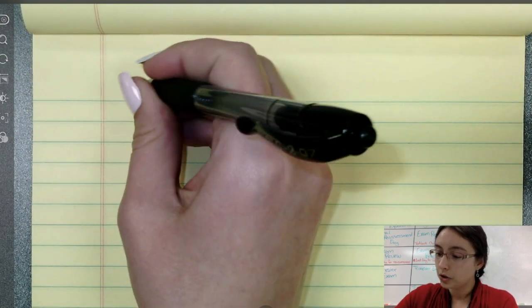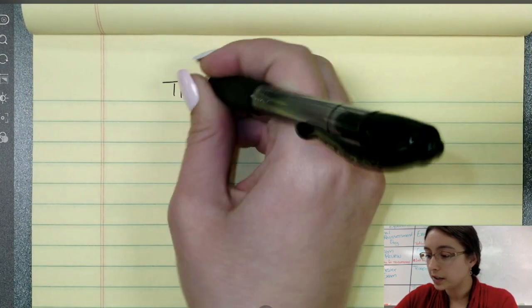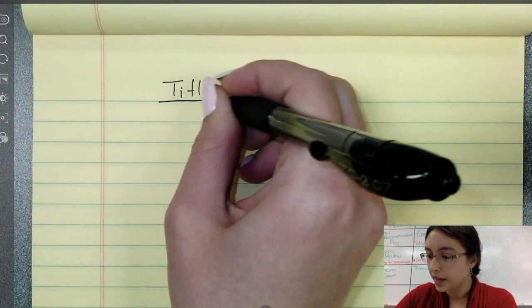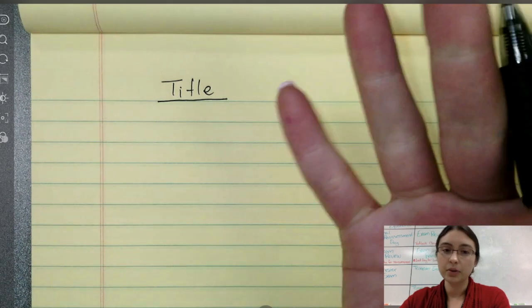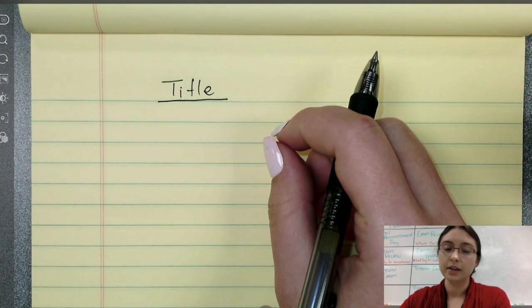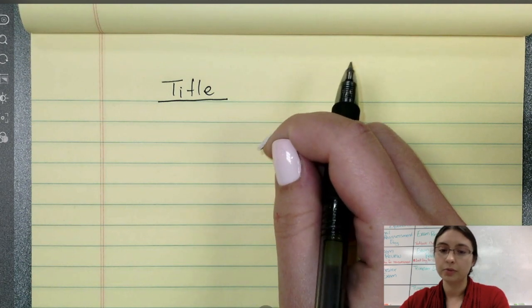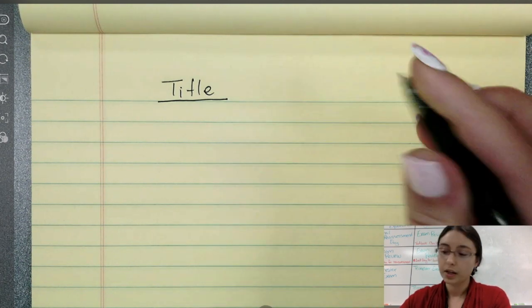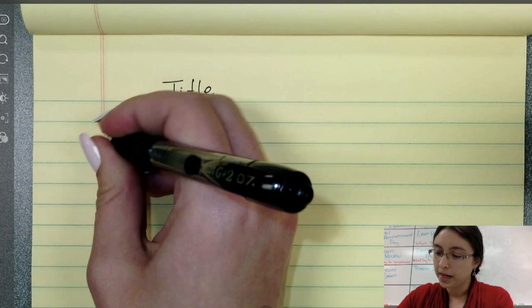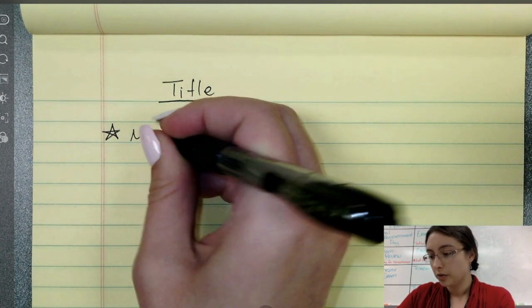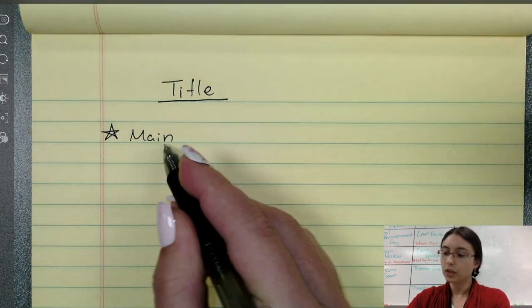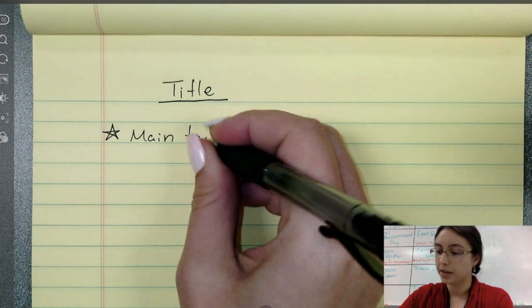So when you're using the outlining method, you'd start by just writing the title of the lecture at the top of your page. I like to underline it. This is going to be whatever shows up on the title page of the slideshow that the professor or the teacher is giving. Then, for a main topic, we'd have a star, and you'd write whatever the main topic is.